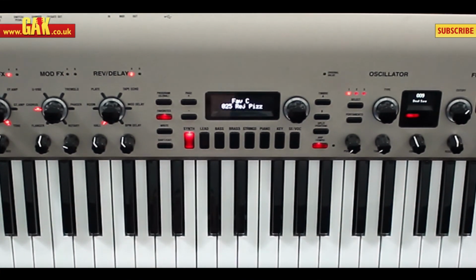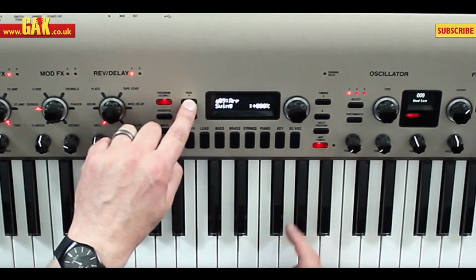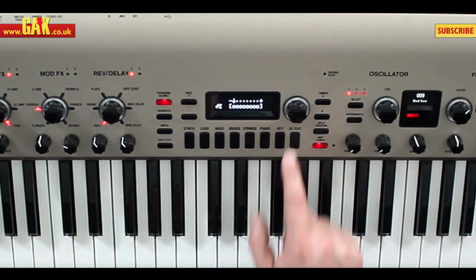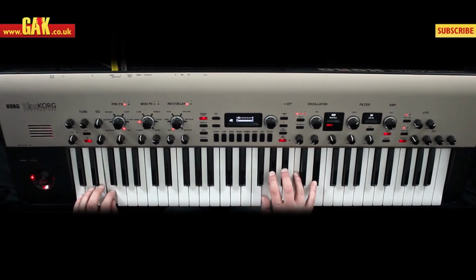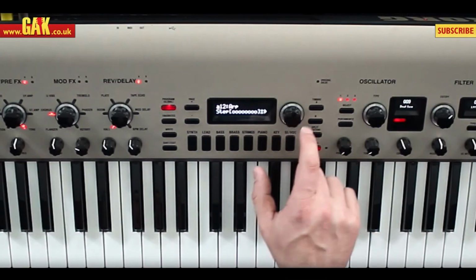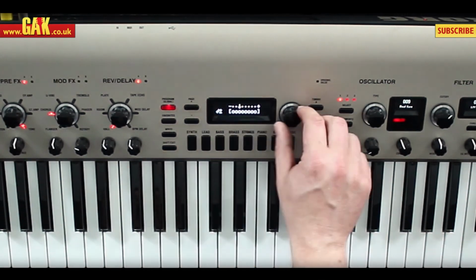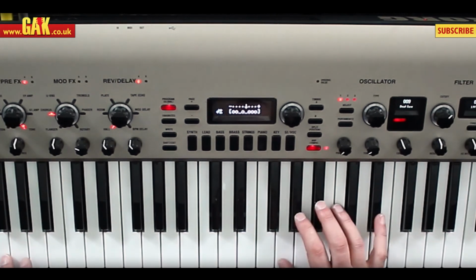Move on to my next bank. You've also got a step arpeggiator, which means that by going shift arpeggio, we can go into the menu and see all the different steps. So at the moment, this is playing all steps. But I can go into the display here and say, okay, let's take out a couple of steps. Let's take out step 3 and step 5, and it gives you more of a syncopated effect.